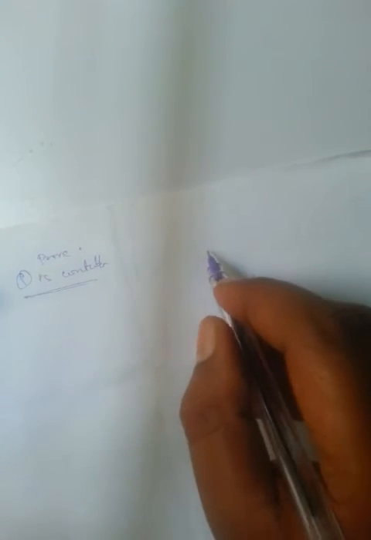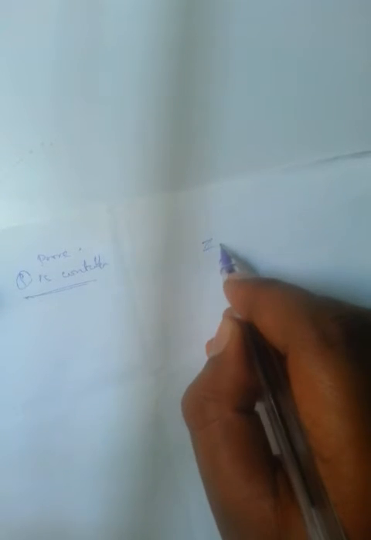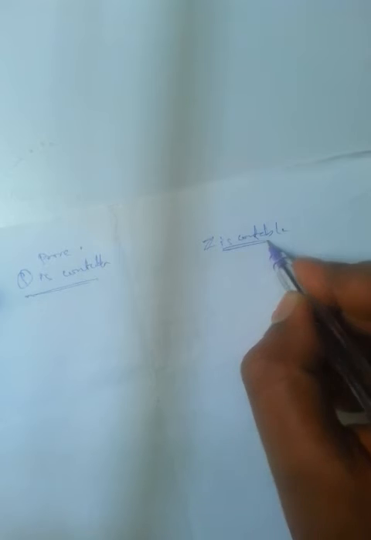Okay, the next theorem we are dealing with is that the set of all rational numbers, Q, is countable. We have to prove Q is countable. Previously we have seen that Z is countable, and we know that Q can be written as p by q.